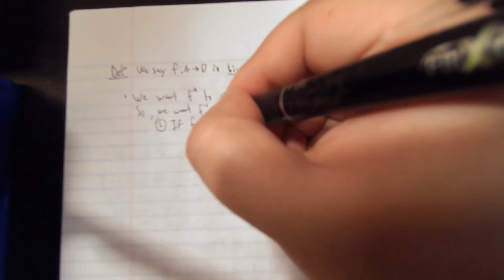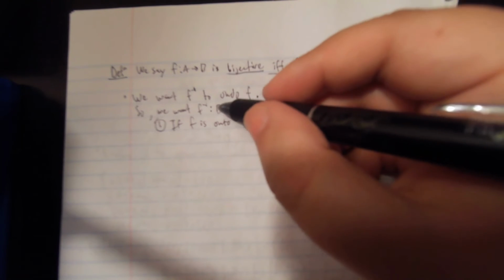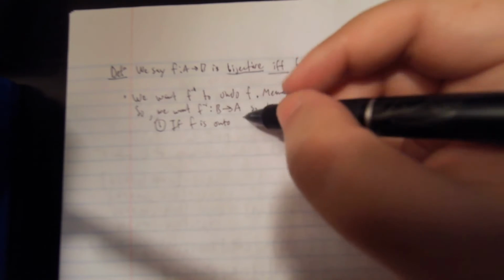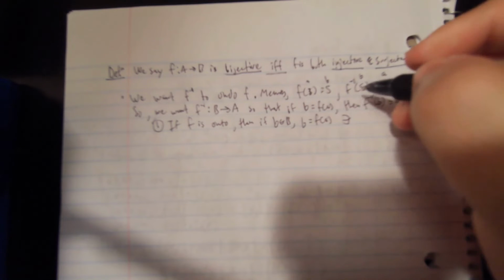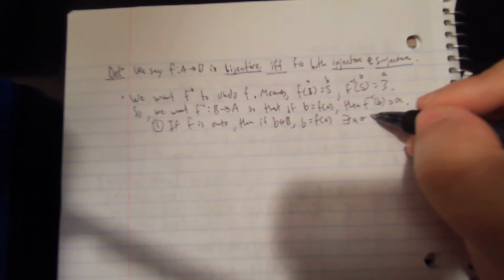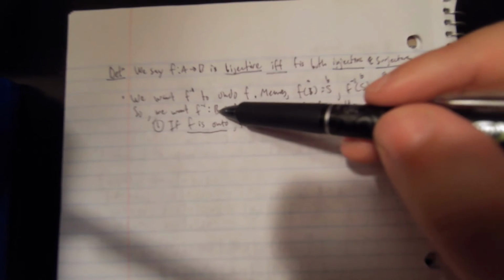Well, if f is onto, surjective, again it means that if b is in B, then b is going to be equal to f of a for some a in A. So if f is onto, then pick an element here.